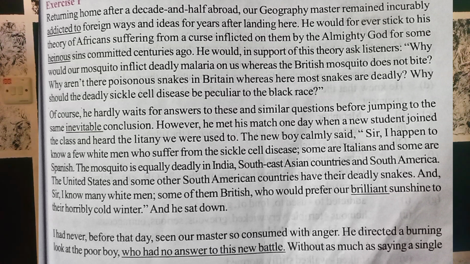He would, in support of this theory, ask listeners: why will a mosquito inflict deadly malaria on us, whereas the British mosquito does not bite? Why are there no poisonous snakes in Britain, whereas here most snakes are deadly? Why should the deadly sickle cell disease be peculiar to the black race? Of course, he hardly waits for answers to these and similar questions before jumping to the same inevitable conclusion.